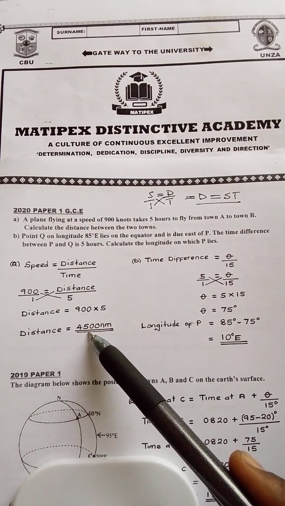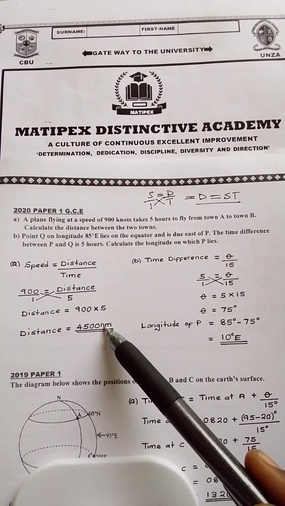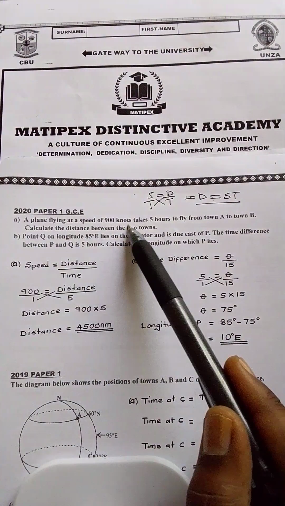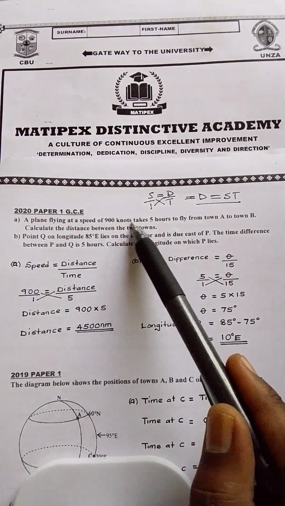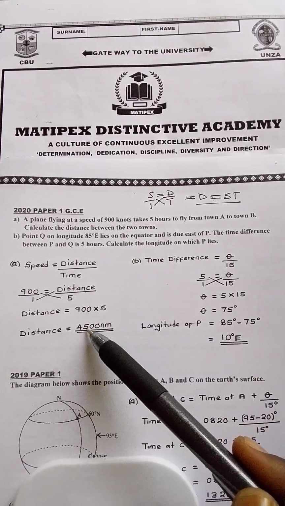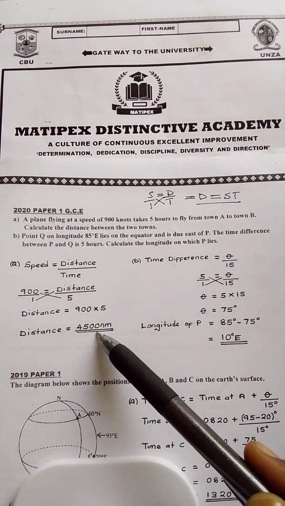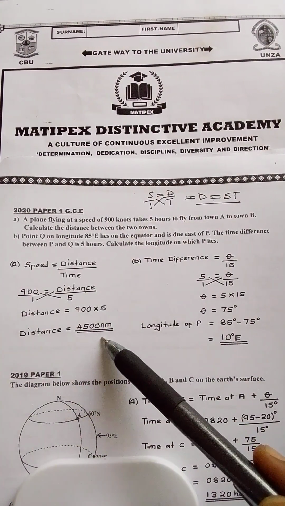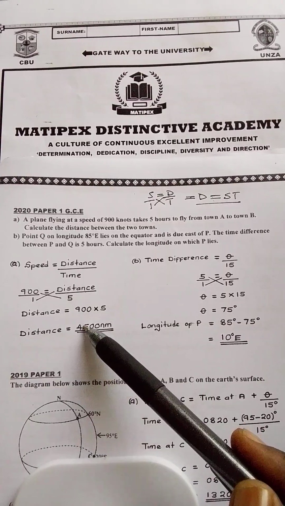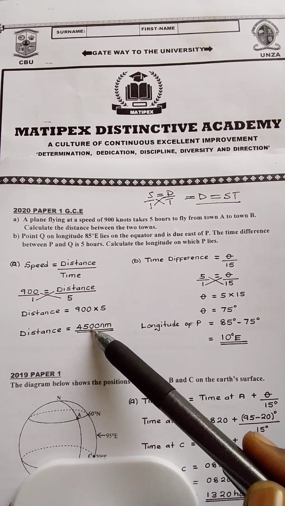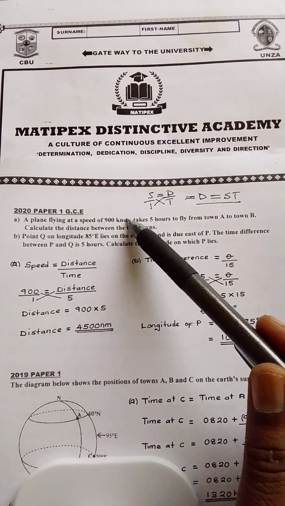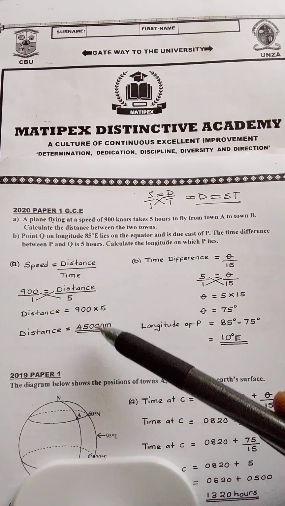So the distance, guys, be careful. The distance should be in nautical miles since the speed is in knots. If the speed is in knots, the distance is in nautical miles. And if the distance has been given in nautical miles, and then you're told to find the speed, meaning the speed should be in what? In knots. Okay, so take note.